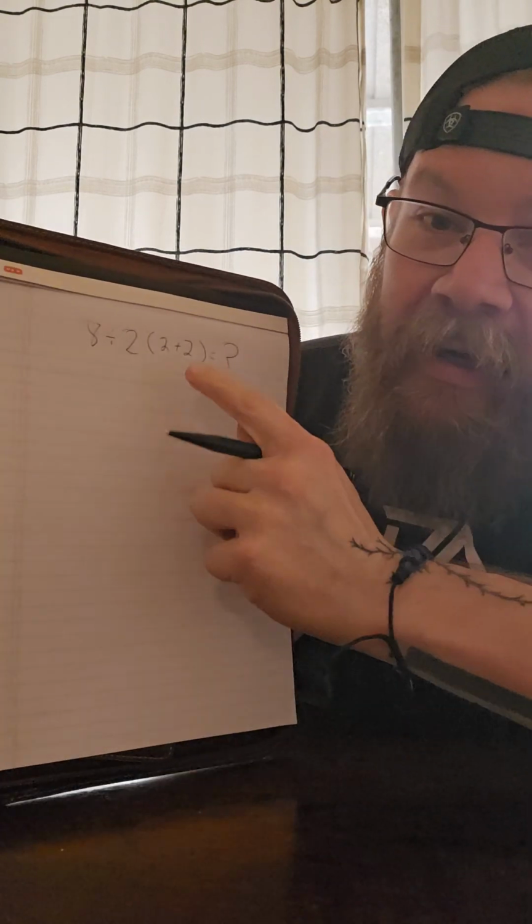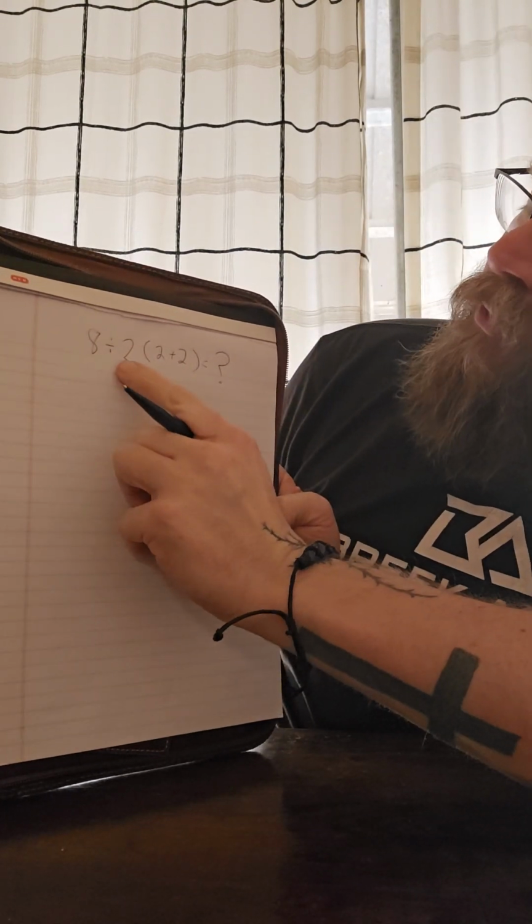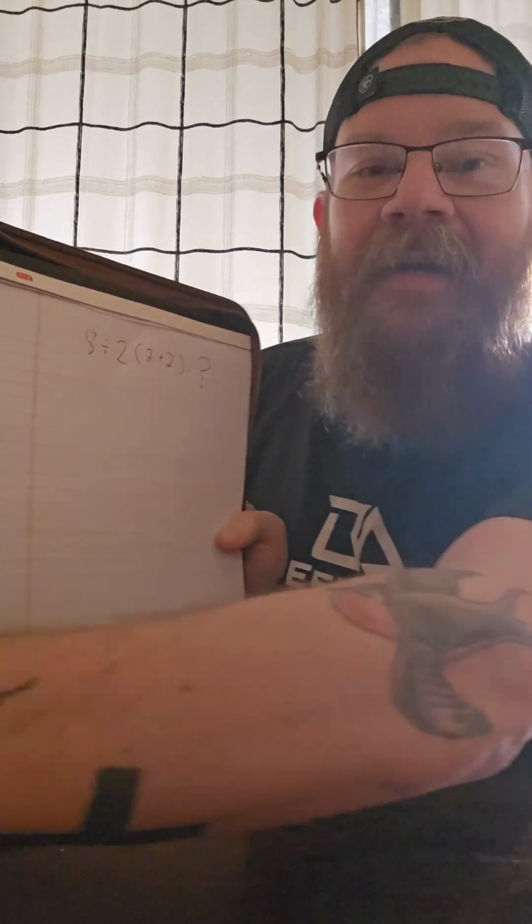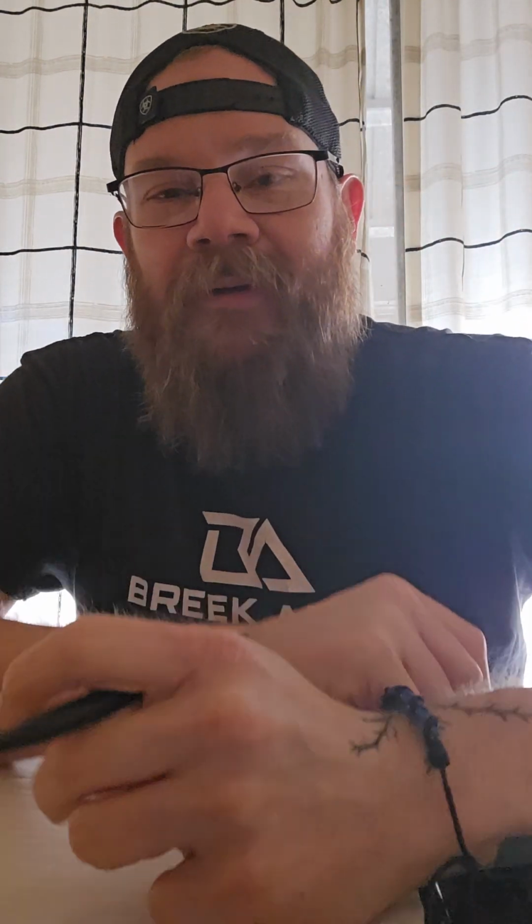So, the problem was right here, 8 divided by 2, and then in parentheses, 2 plus 2. What's it equal? How does it go? A lot of the people in here are saying it's 1. Makes sense. A lot of the older generations, I don't know if they've just forgot or they were taught wrong, but it comes down to PEMDAS. Please excuse my dear Aunt Sally, right?